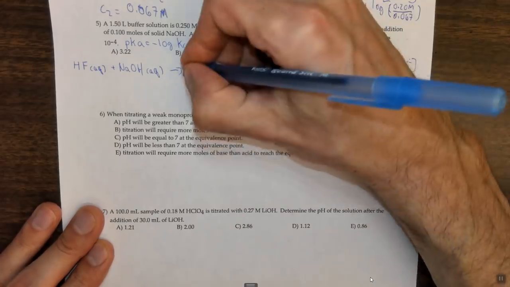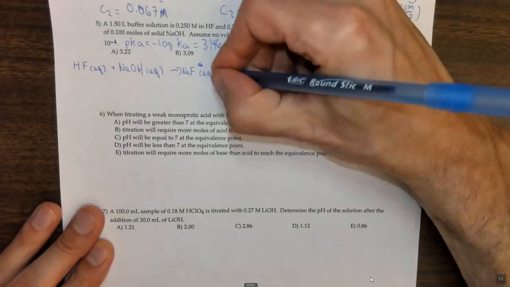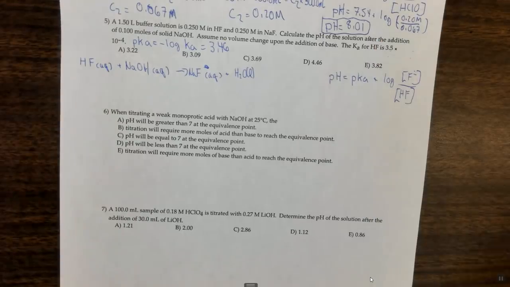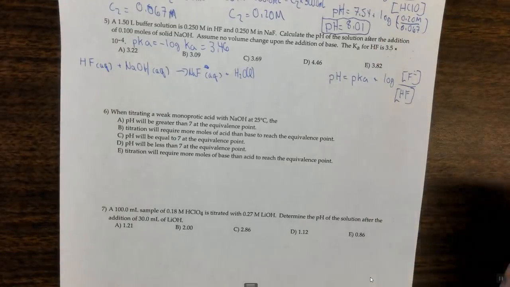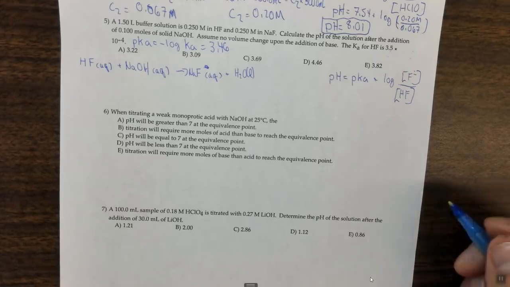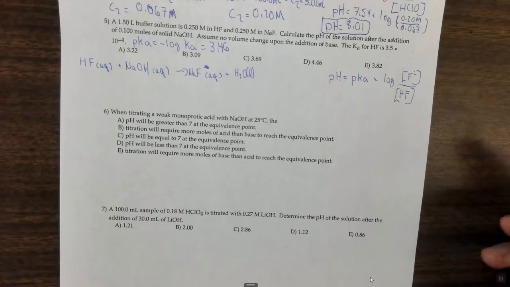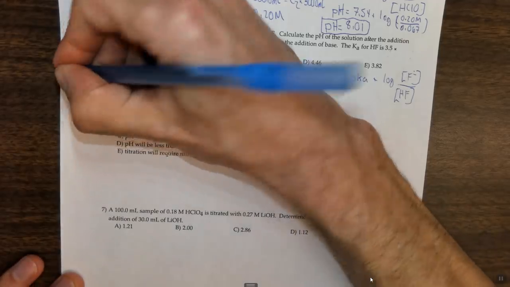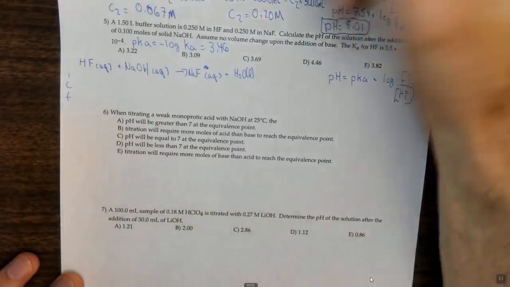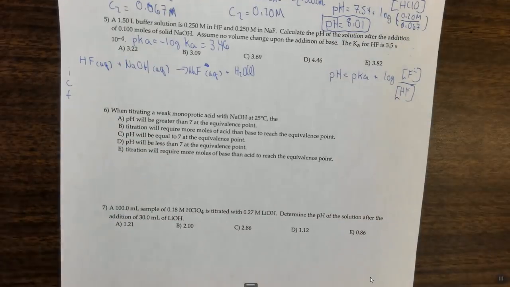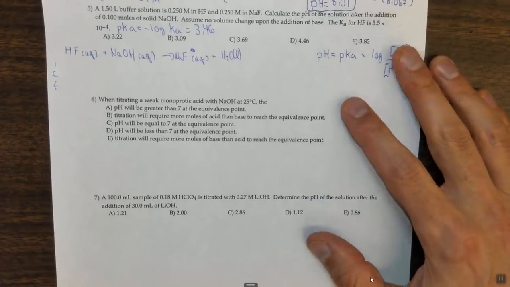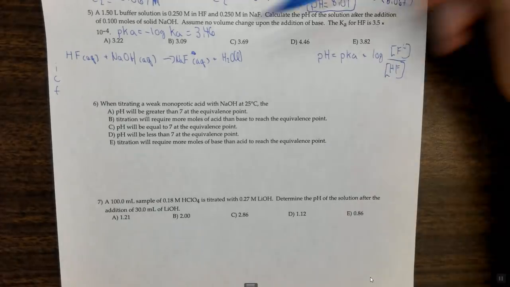Which is probably better written as NaF, and H2O liquid. So we can use what is similar to an ice table, but when we do this, we have to use moles and not concentrations. So we have the initial, the change, and the final, and then we're going to have to convert that to concentrations. There's kind of a lot going on here, and I'm glad you're watching the video because I'm not going to be able to accurately display this in writing.